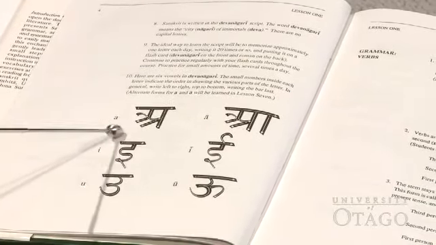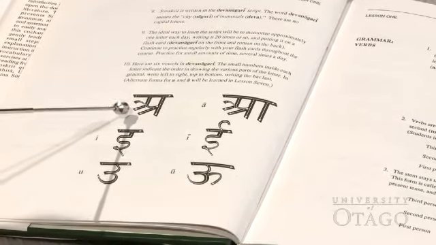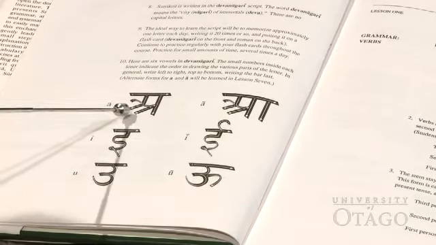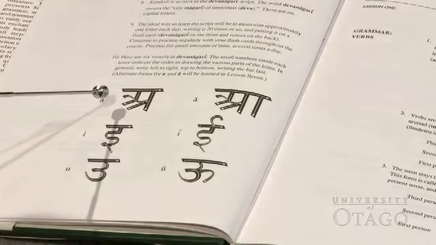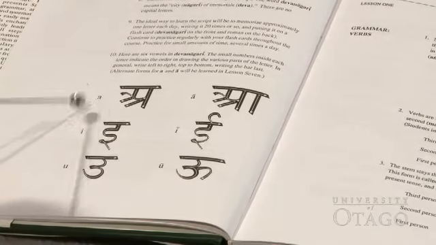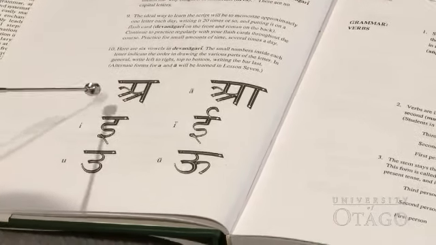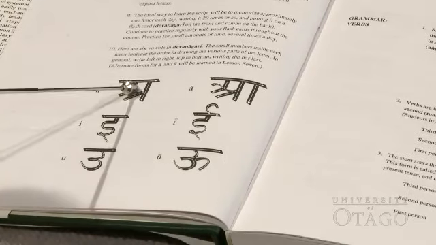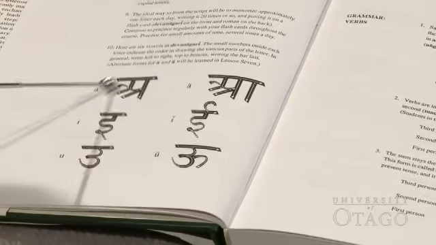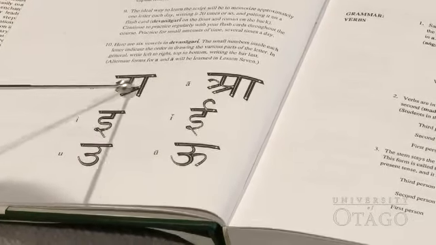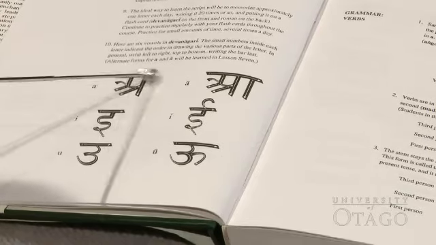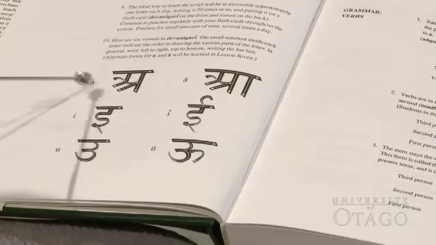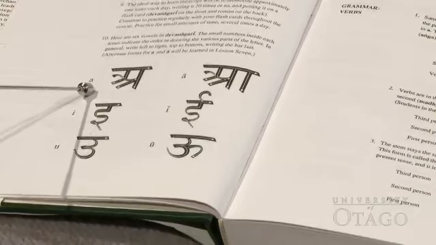You can see the alphabet of a in the old form and how to write it. You see from the book, numbers 1, 2, 3, 4, 5, and 6. This is how to write it in the old form.